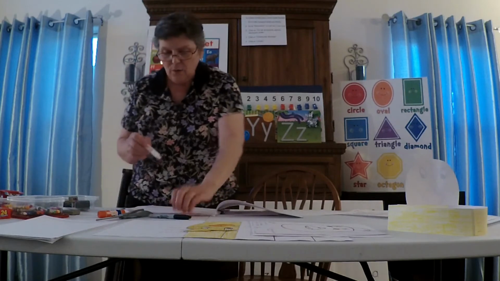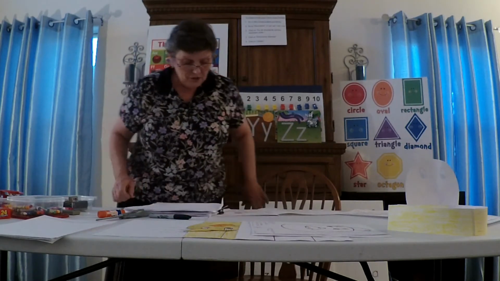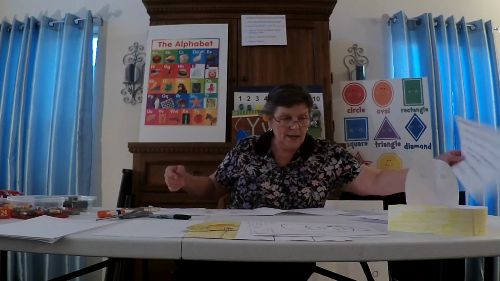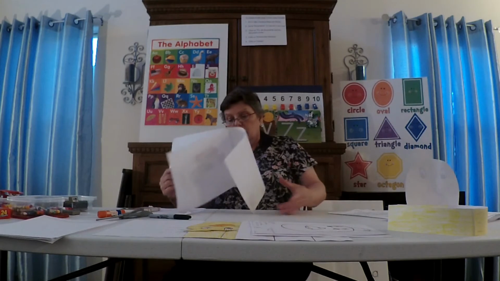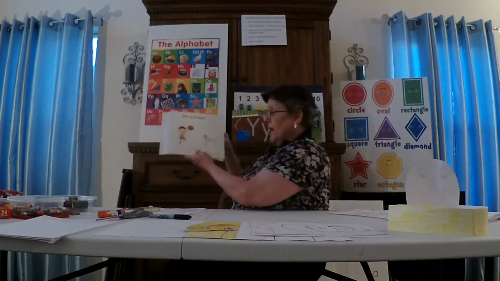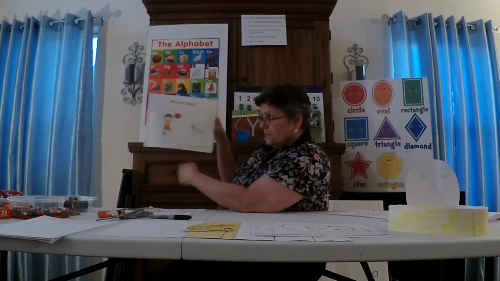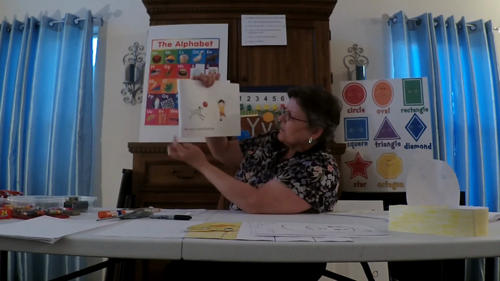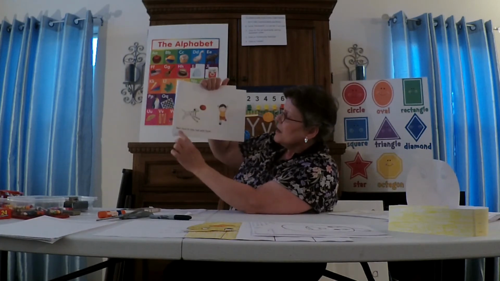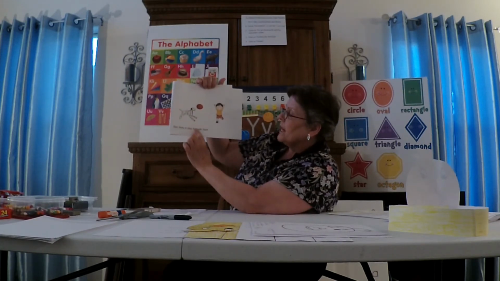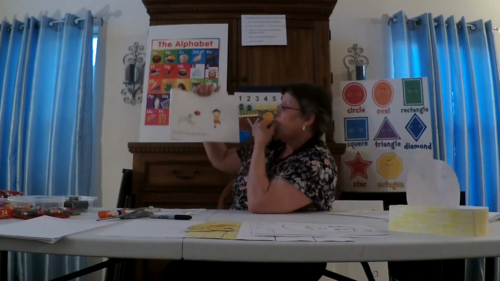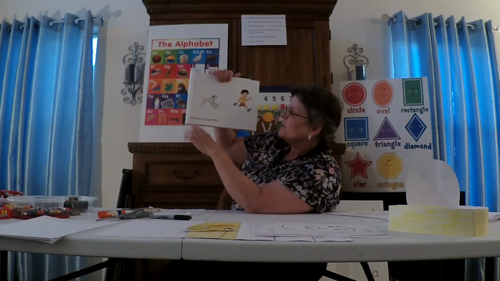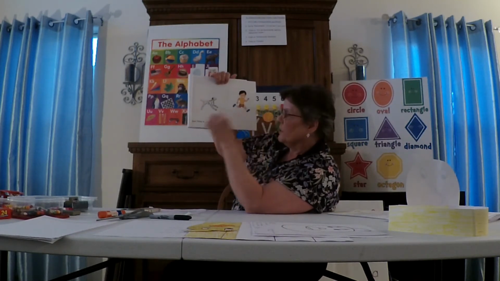Okay, so now we are going to read our CVC book. Shall we do that? Let's go ahead. Here we go. Ben and Spot. And I'm going to try and keep these pages up so you can go back. Ben likes to play ball with Spot. This book is in the packet as well. So if you want to print it off and work with it, you can.